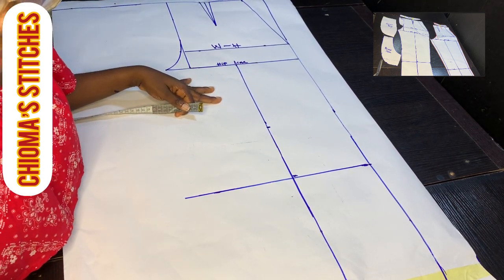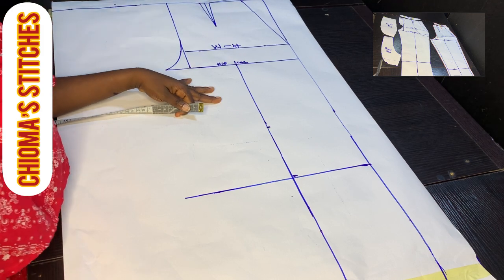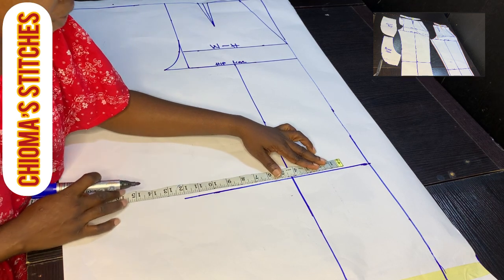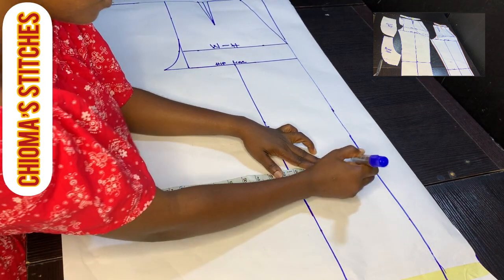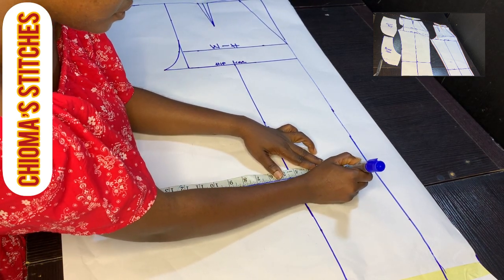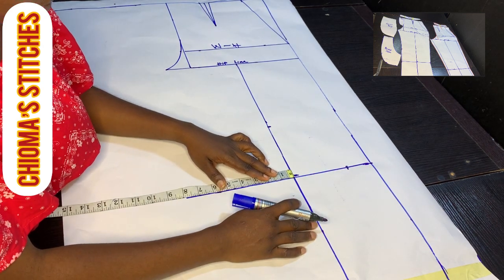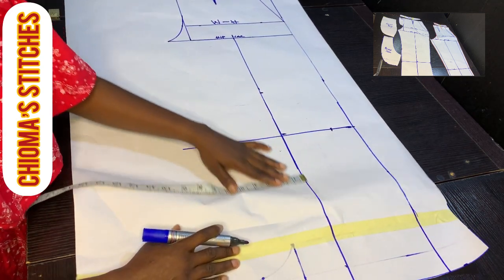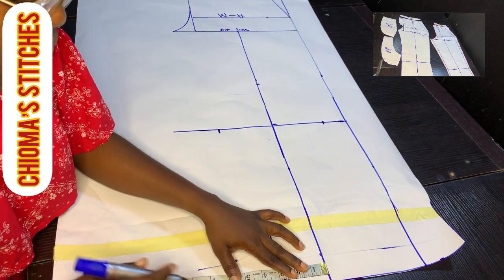So 8.5 divided by 2 will now give me 4.25. So from this middle, I'm just going to find the 4.25 and mark it on both sides. So I can mark it on the down part as well, 4.25.